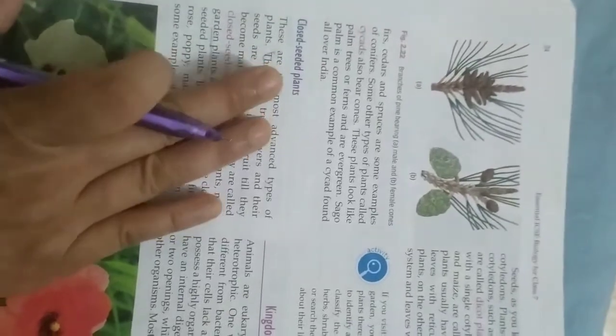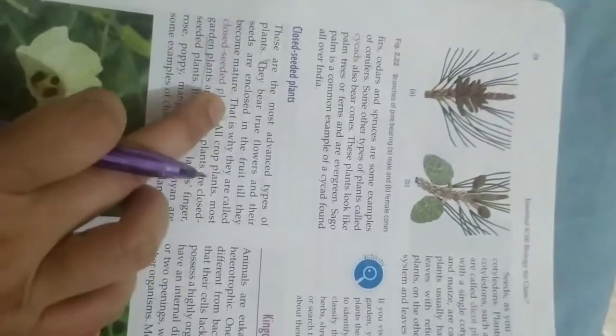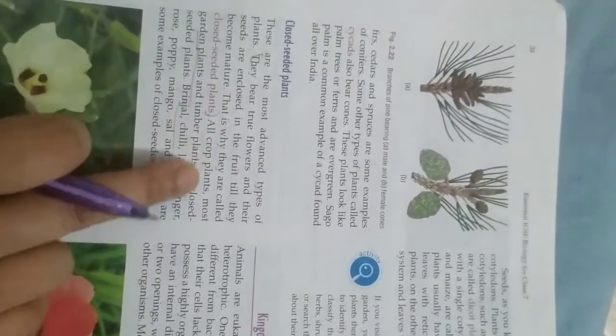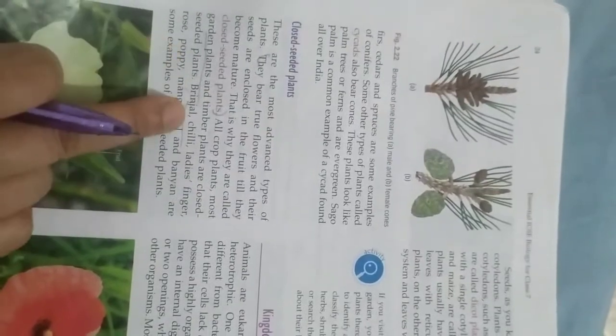Now the fifth plant type is the closed-seeded plants, meaning these flowers have seeds and they are enclosed inside the fruit. So generally closed-seeded means the seeds are inside the fruit. Generally all crop plants, most garden plants, and timber plants are closed-seeded plants. Examples are brinjal, chili, ladyfinger, etc.